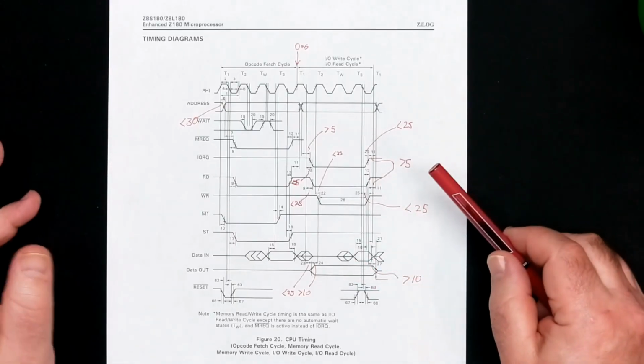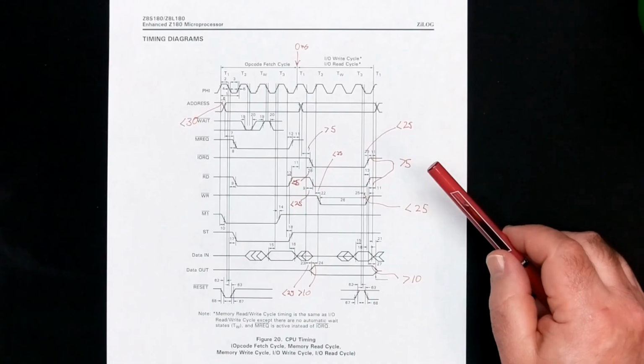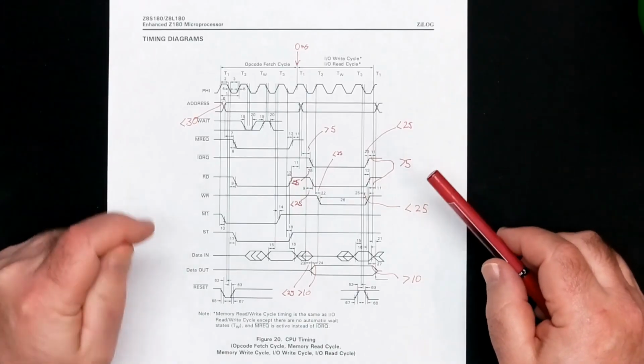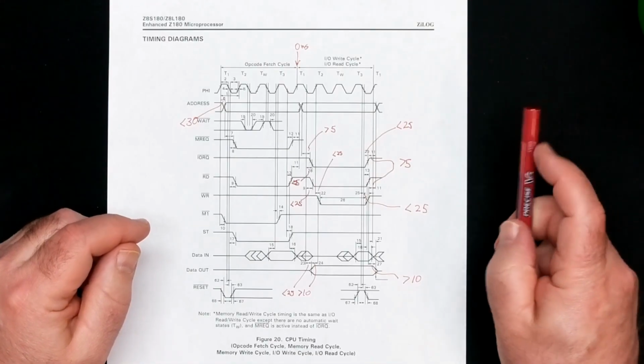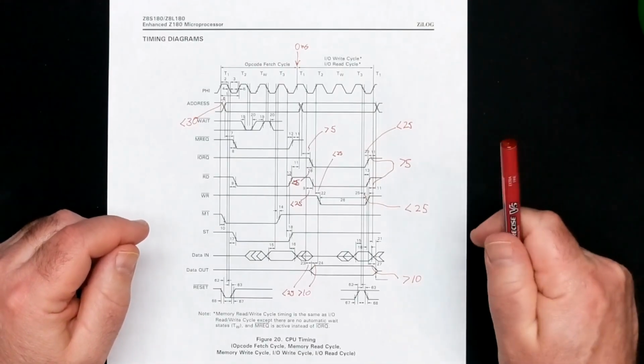I would love to hear any comments from anyone as to whether or not there's a better way to do this, because it took a little while to figure out. And I certainly hope it's useful as a technique that anybody can use.